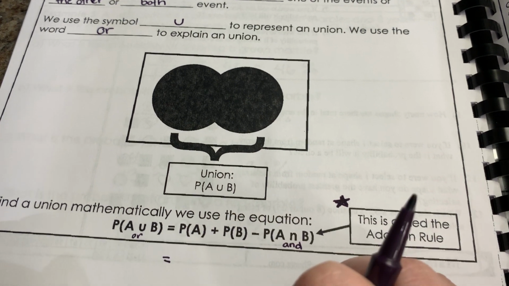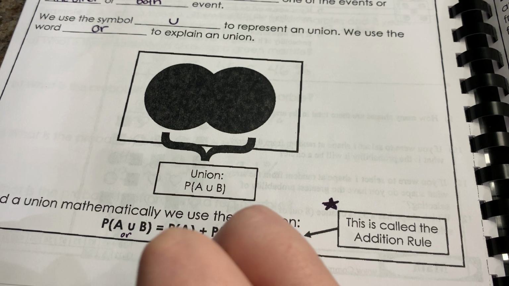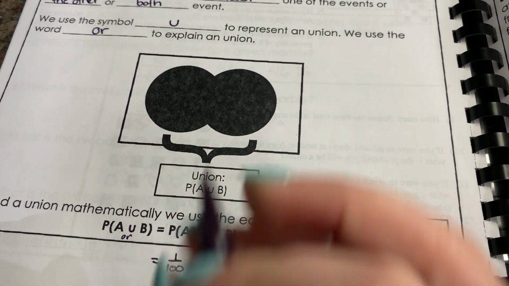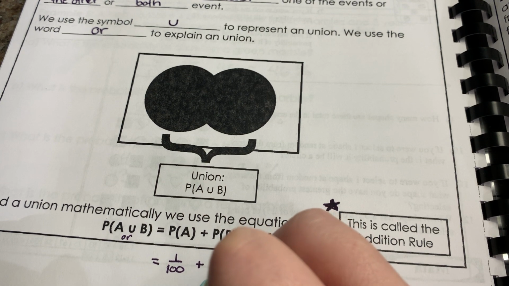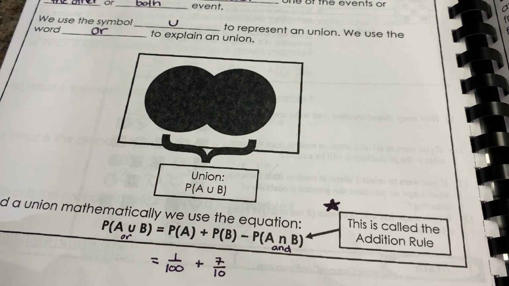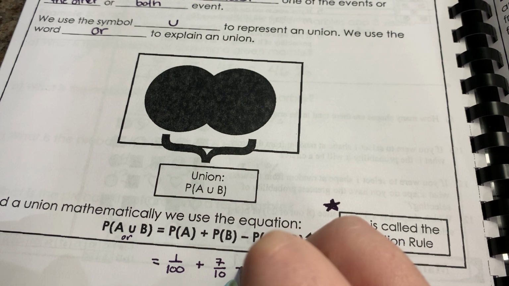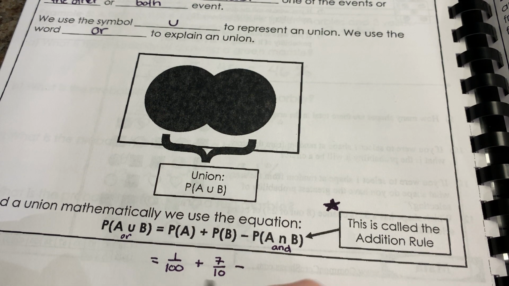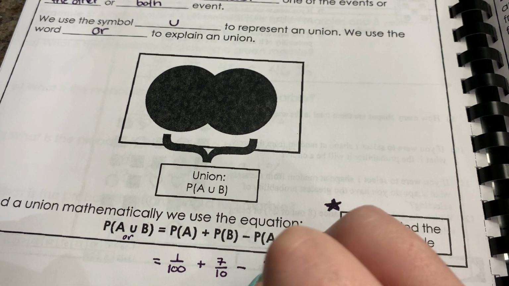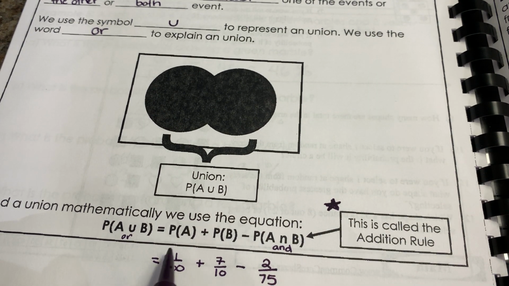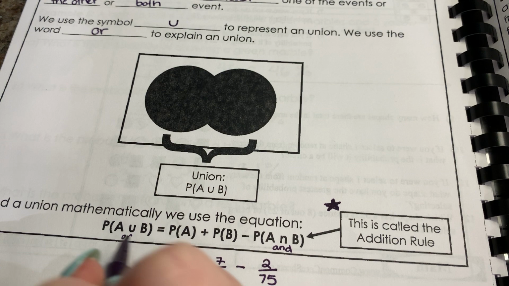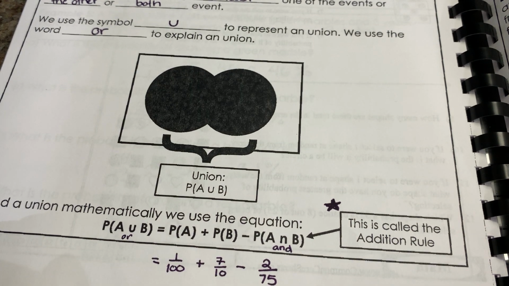If the probability of me winning the lottery is like 1 out of 100, plus the probability of me eating a sandwich, maybe that's like 7 out of 10, and then the probability of them happening at the exact same time is maybe 2 out of 75. If I want to find the probability of all of these things happening, of this, or this, or this, I'm going to use this equation to get my probability of A or B.